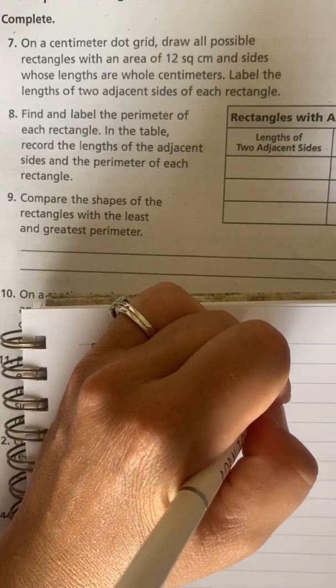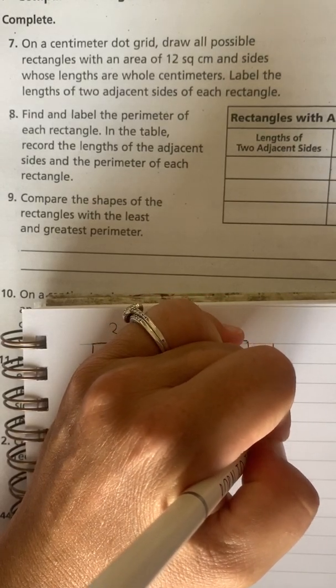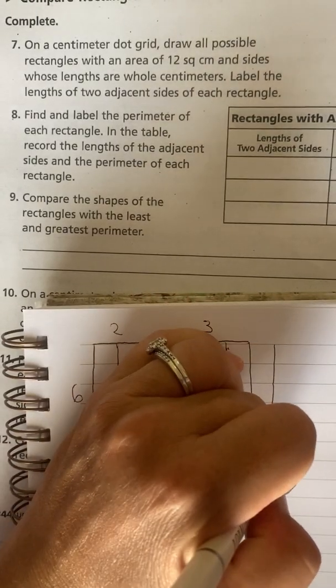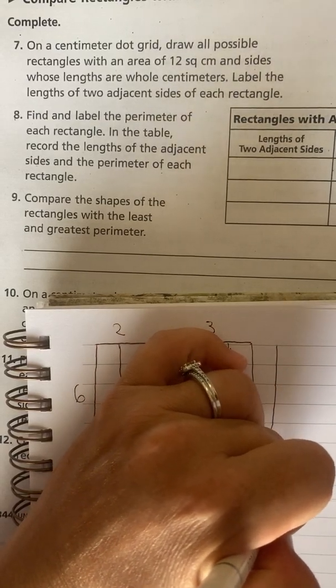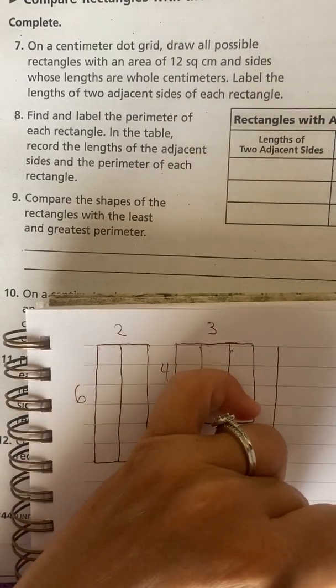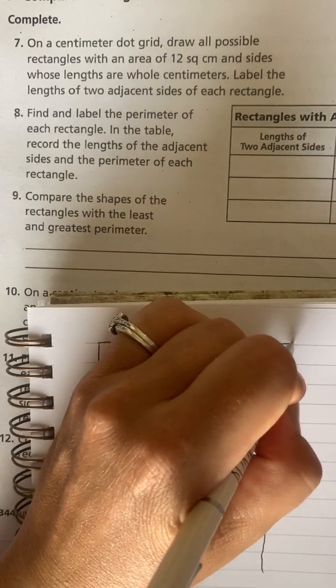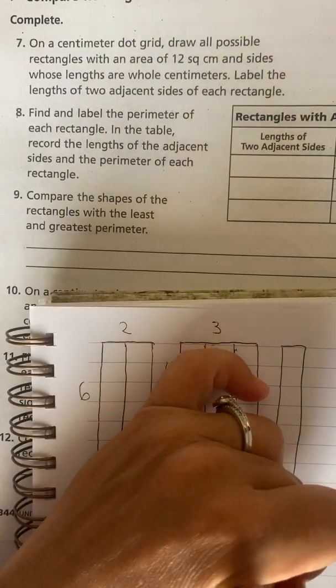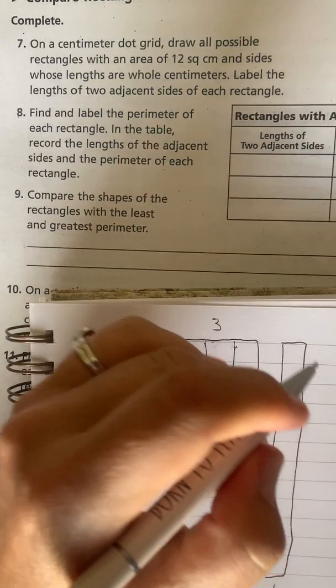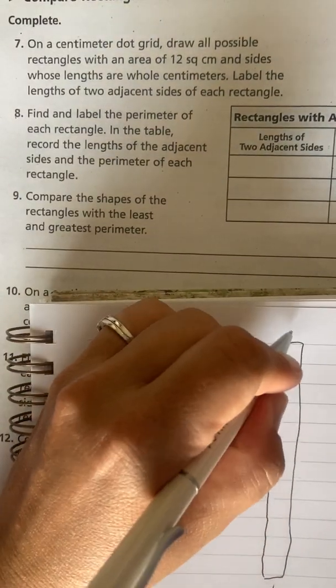So 1, 2, 3, 4, 5, 6, 7, 8, 9, 10, 11, 12. Wow, that's long. And then it's only over 1. So it's long and skinny. So it's 12 by 1.